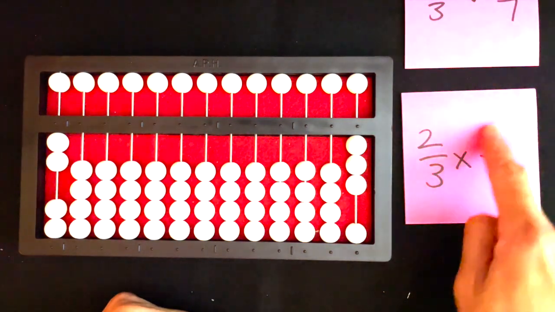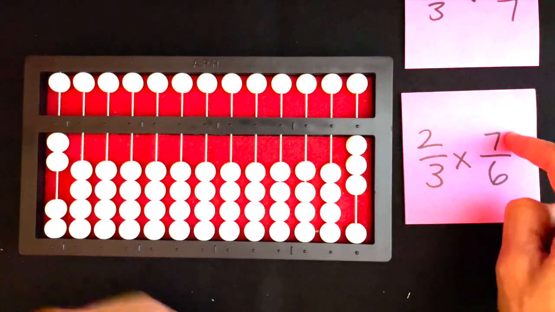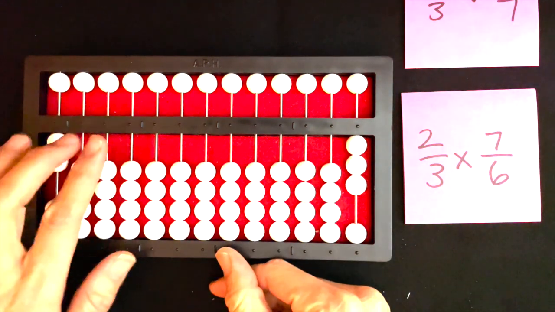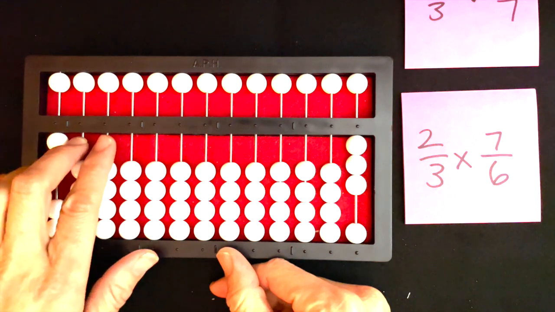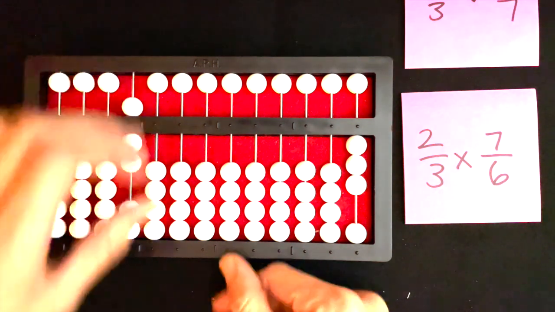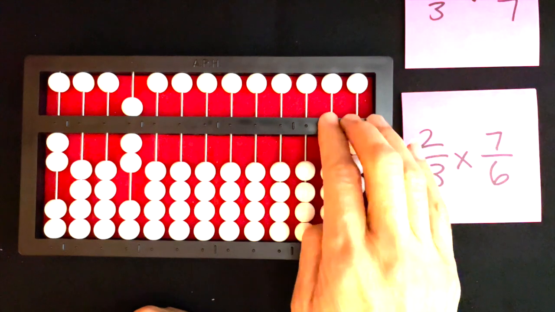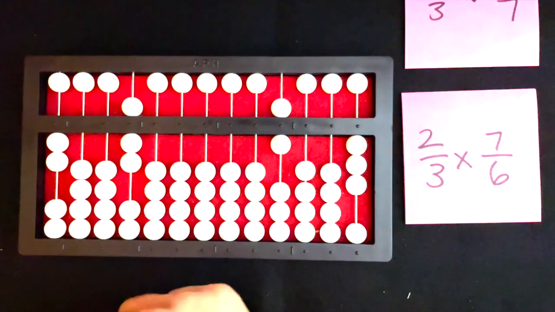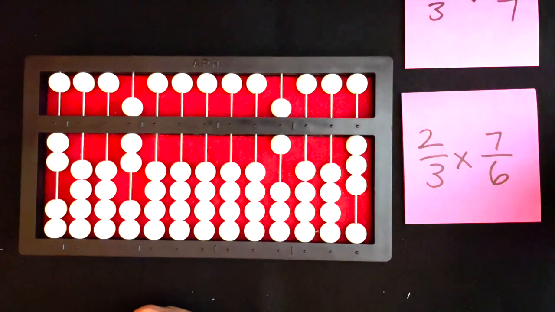So in that case, my numerator now is 7, and I'm going to set that on my numerator side of my abacus, skip 2 rods from my previous numerator and set the 7. And then the denominator side is 6. I'm going to skip 2 rods and set my 6 from the right-hand side. Now all I do is that simple multiplication like I did before.